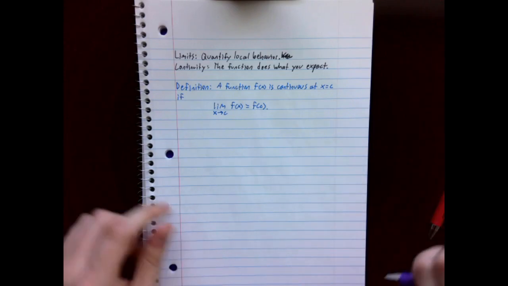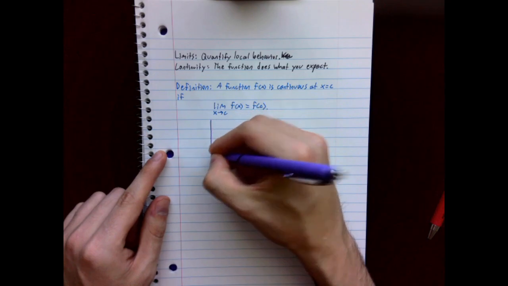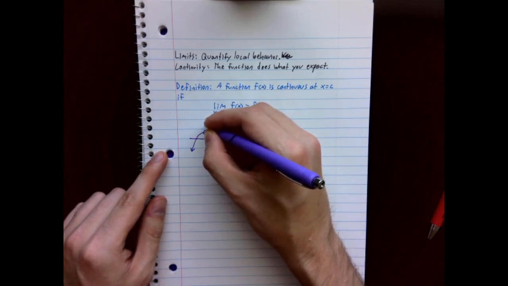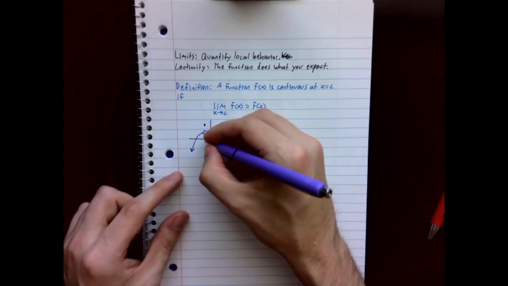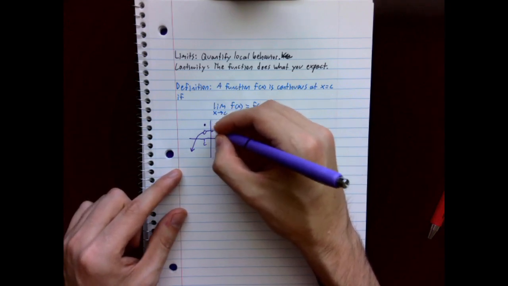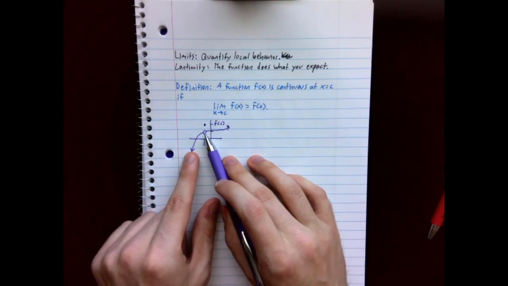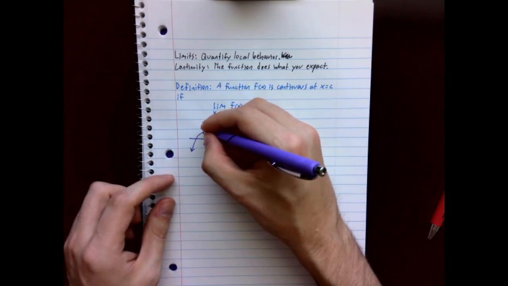So recall our example from before. We had something like this. Notice that maybe if I call this c and this is some number, and this is actually f of c up here, this function is discontinuous because the limit as x approaches c is this point.